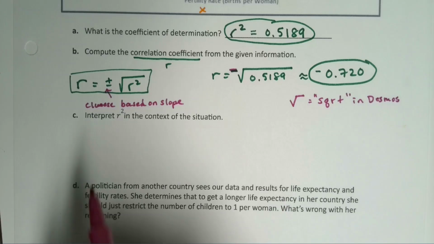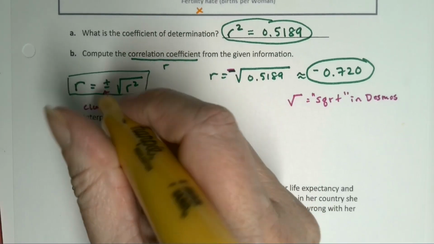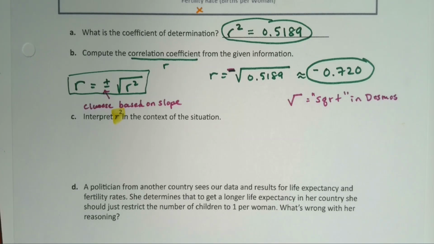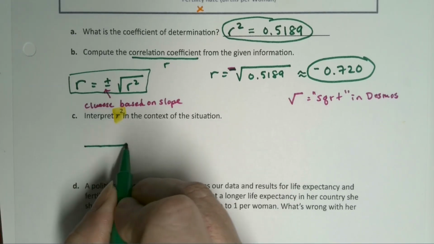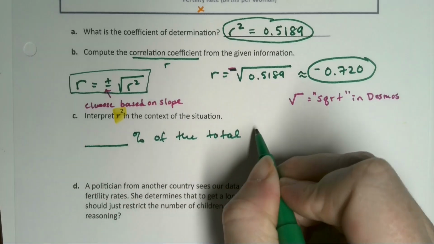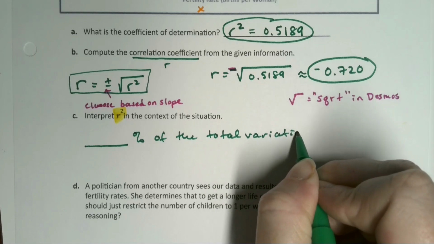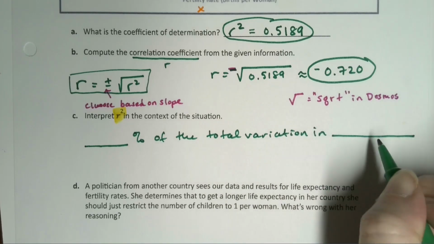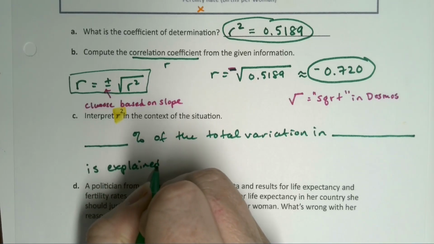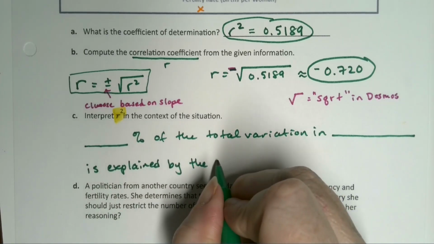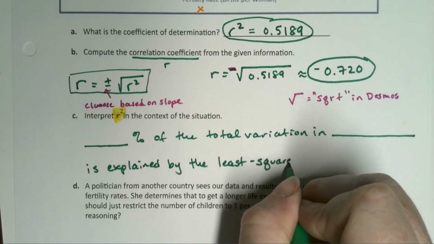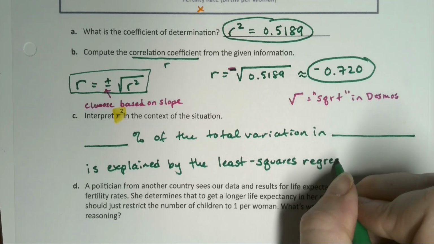All right, now we want to interpret R squared, right? So that's not R, that's R squared. We're going back to R squared. So we want to take our value and we want to fill it into the script. So some percent of the total variation in the y variable is explained by the least squares regression model. Or regression line, either way.